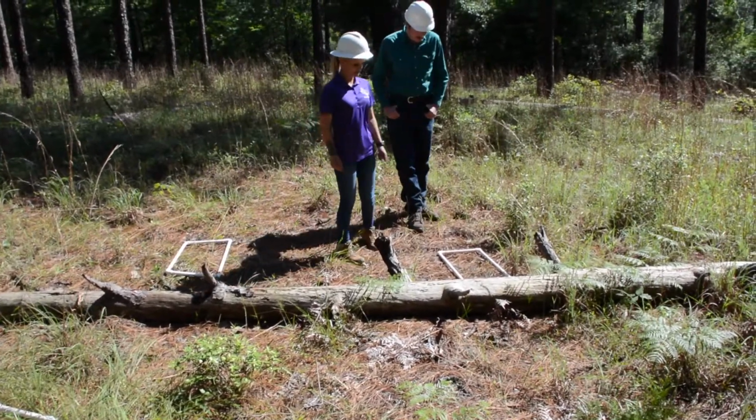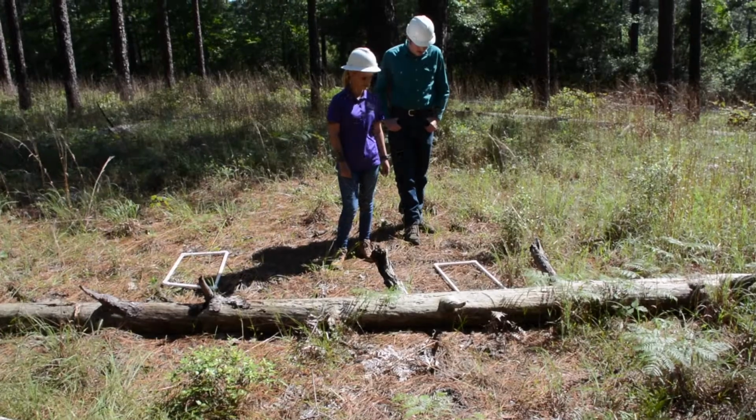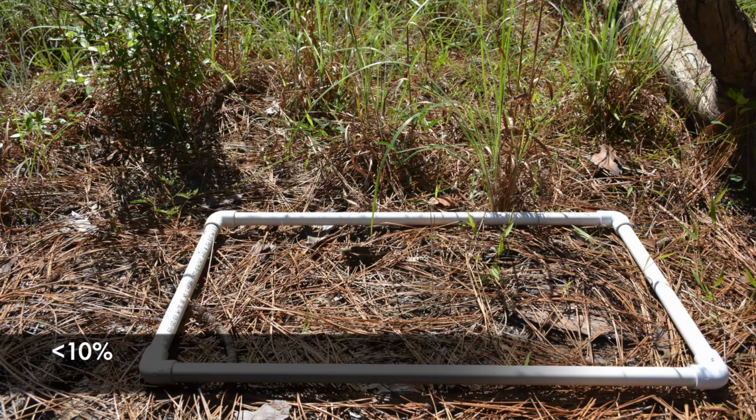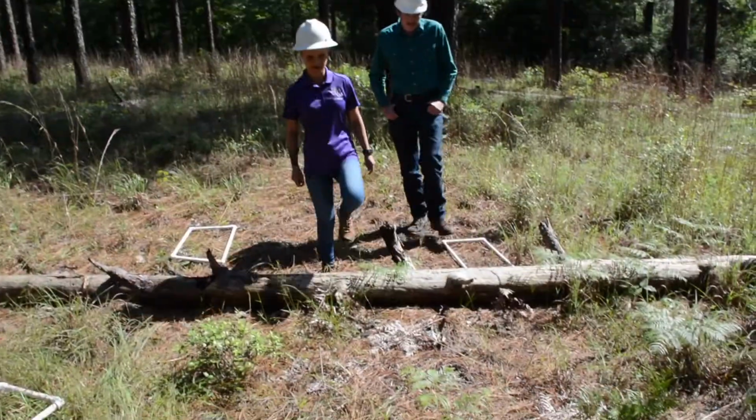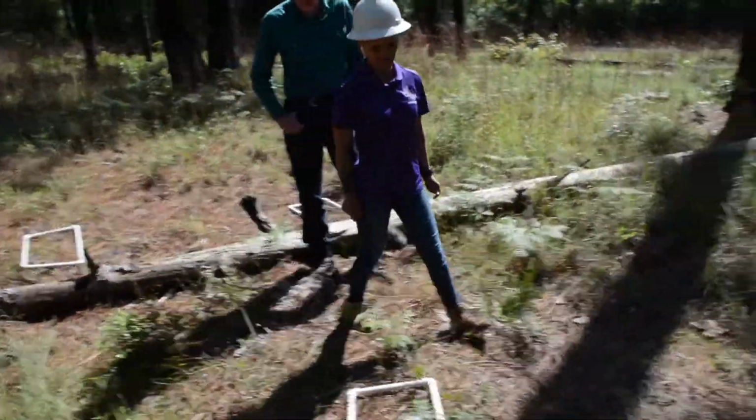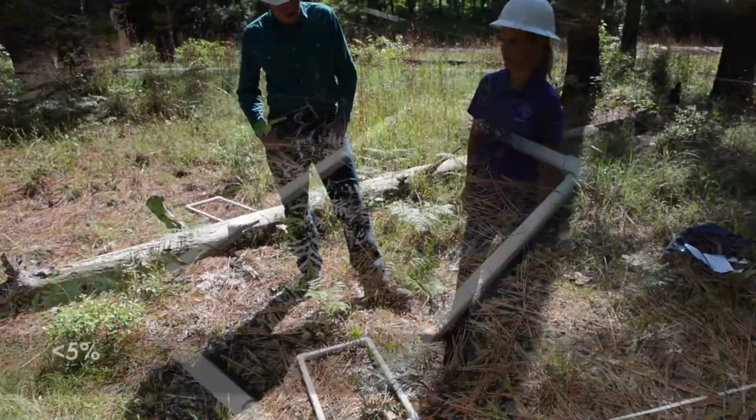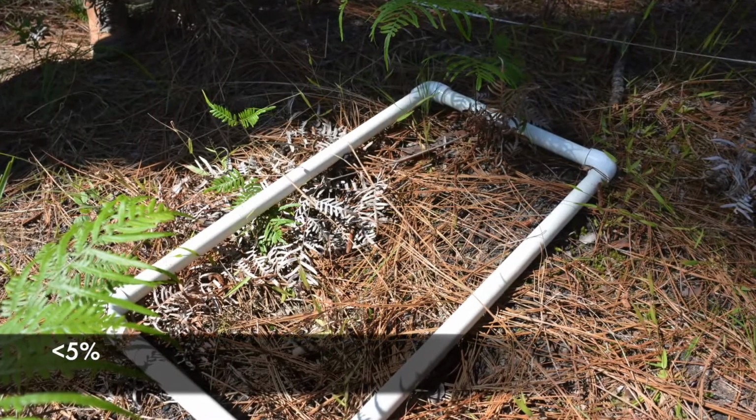The next one would be this one right here, and there would be less than 10%. And then for this one over here, since it's a fern growing through it, it would not be considered technically herbaceous, so it would be less than 5%, just square.